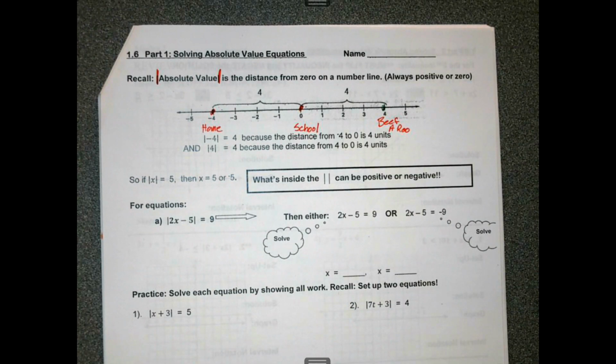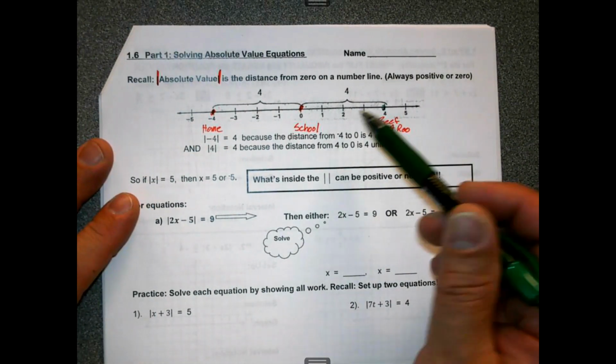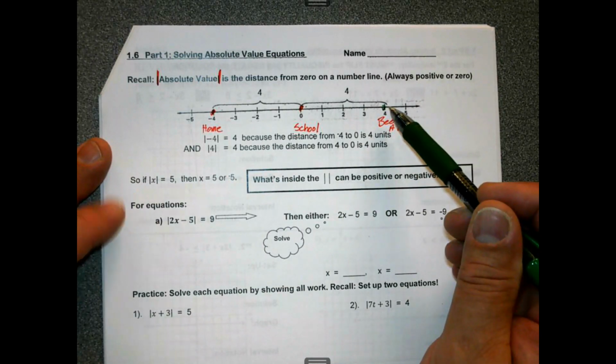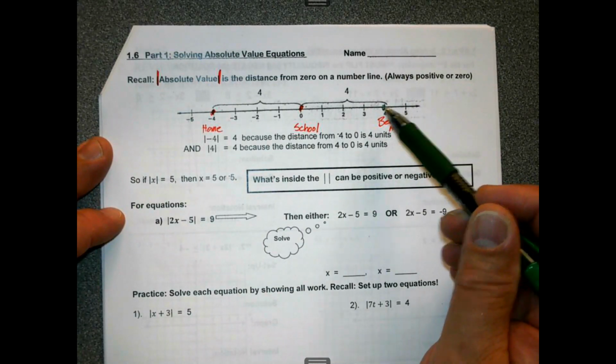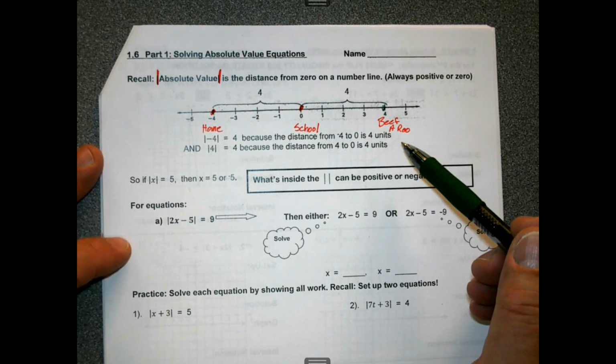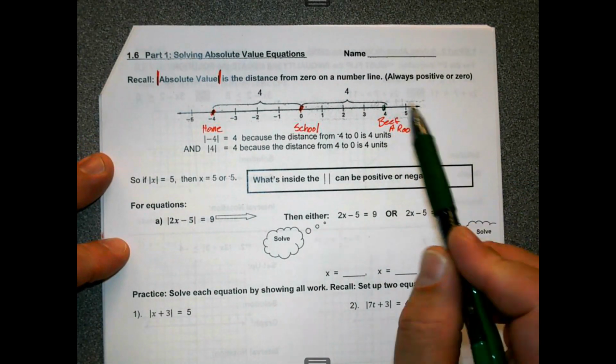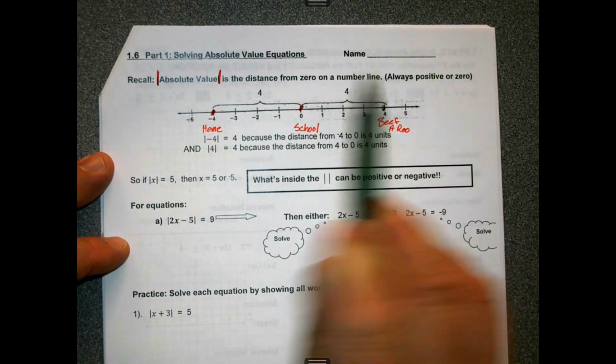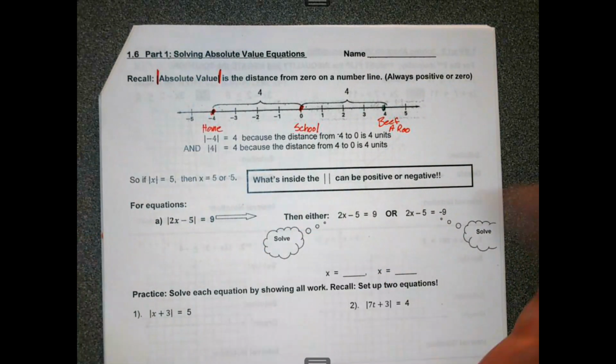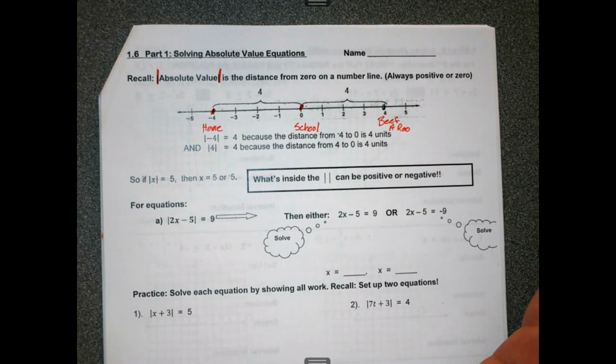So when we solve an absolute value equation, and somebody tells you, "Well, I went 4 blocks to school," do you know whether you're at the +4 here or the -4? You don't. Right? It's 4 units that you went.